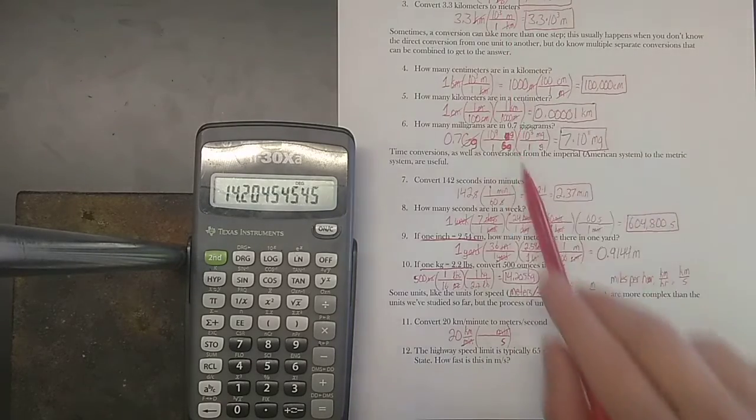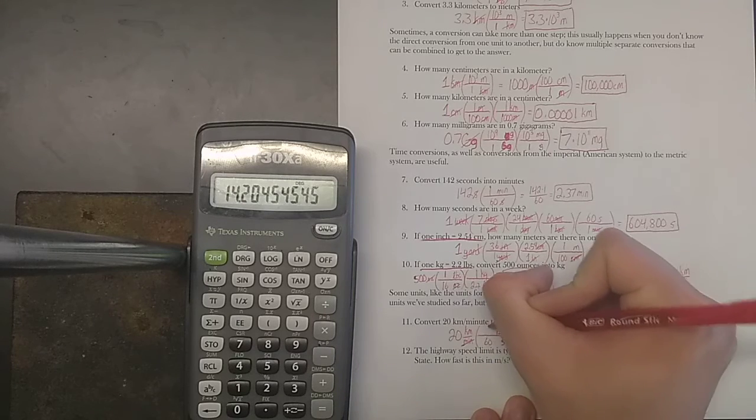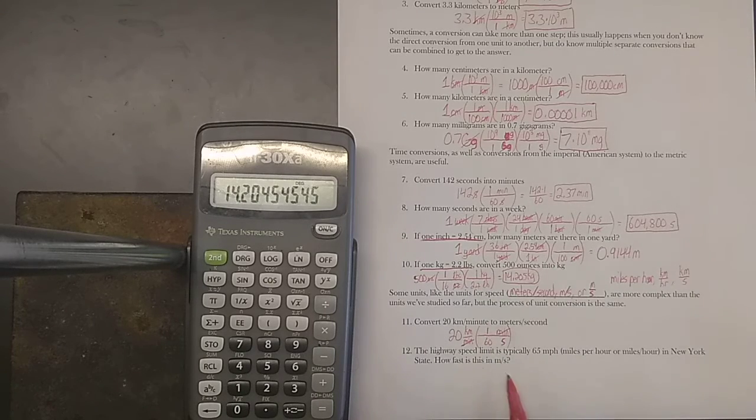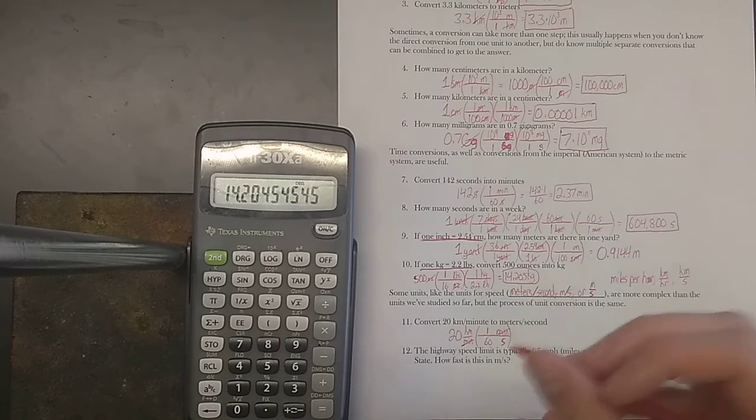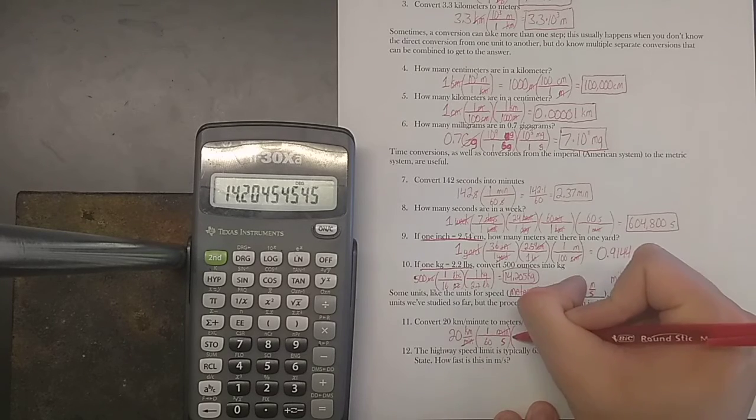We did that here all the time because we just had nice, easy units to use. Here, we have to put minutes on top because it appears on the bottom in our original number. So the placement of the units you're trying to cancel out, it really depends on where they appear in your original number. Seconds is going to go on the bottom this time. We know that there's 60 seconds in 1 minute. If I were to stop right now, I would have an answer in kilometers per second, but I want meters per second. So I'm going to leave my minutes conversion.